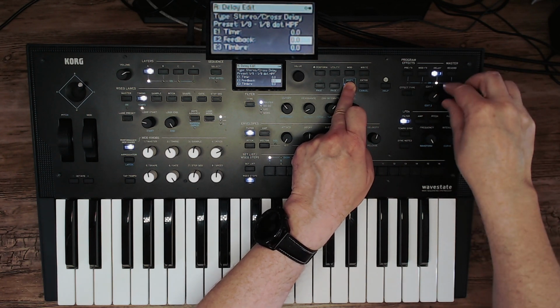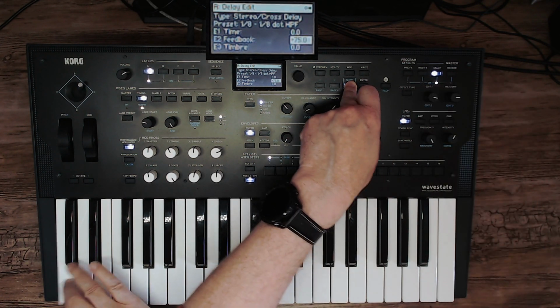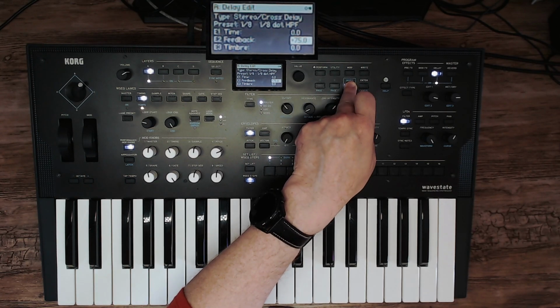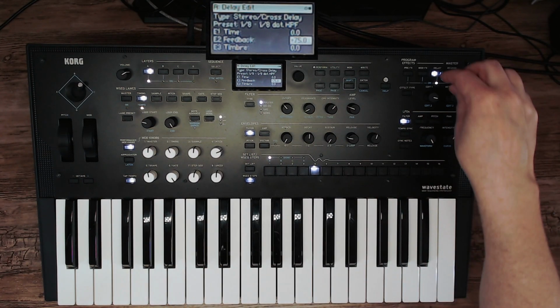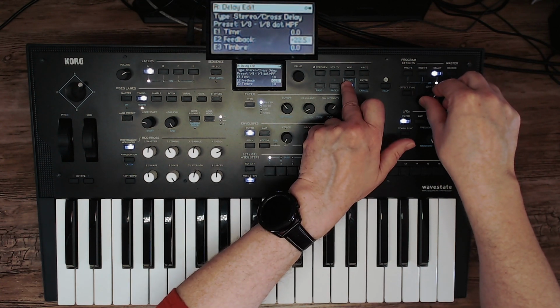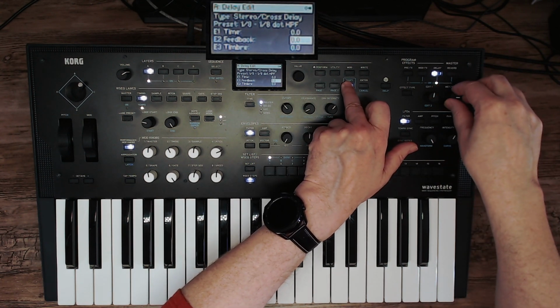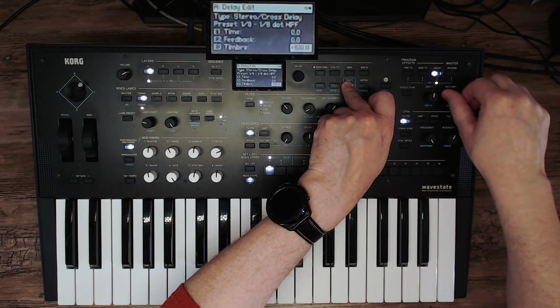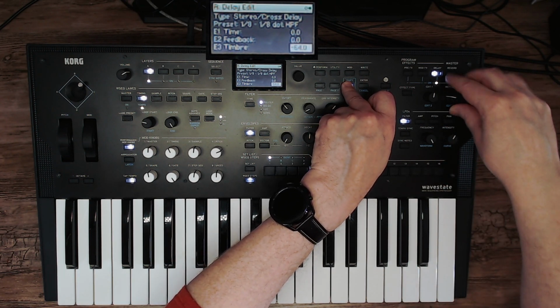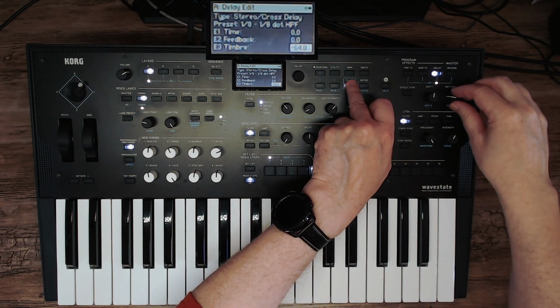You have the edit 2 and edit 3 if you want a longer feedback. Let me hold the note. You will hear that it goes longer, but for now that's not needed. You can select the timbre filter of the filter. You hear that the high pass filter will kick in now.